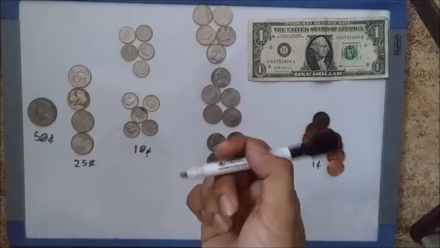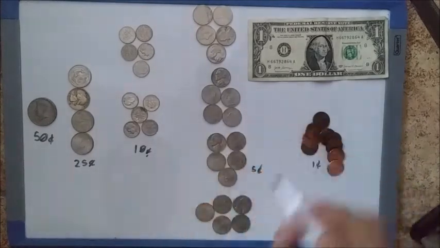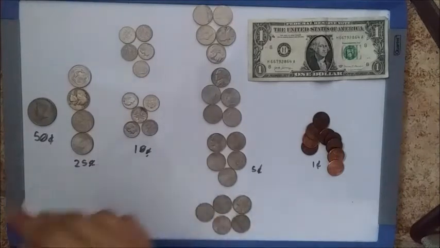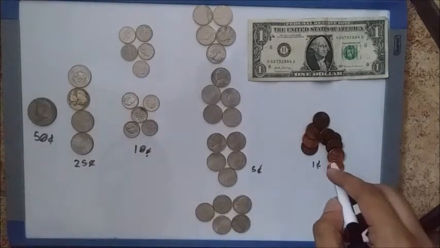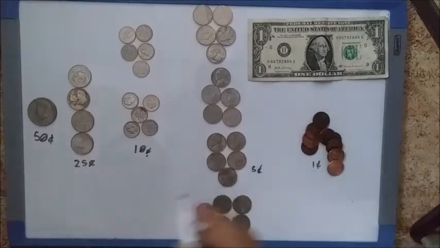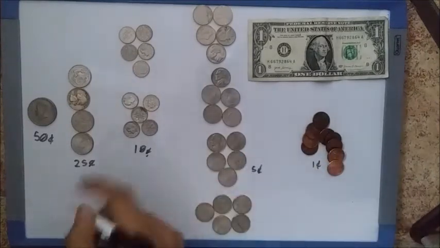But as we want to talk to the students about decimals, we could tell them that these numbers and cents can be converted into pieces of a dollar, into decimals.